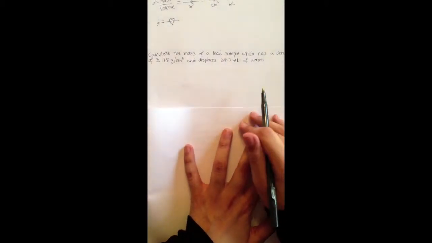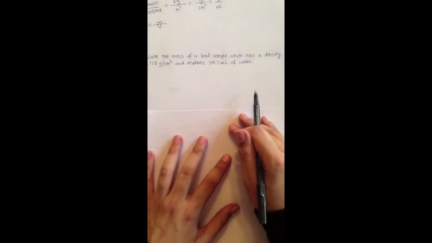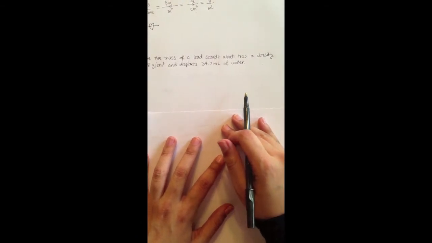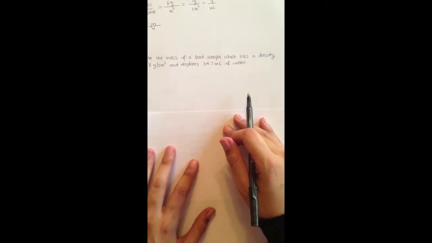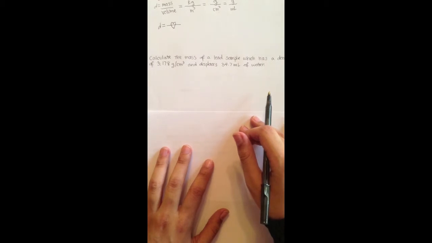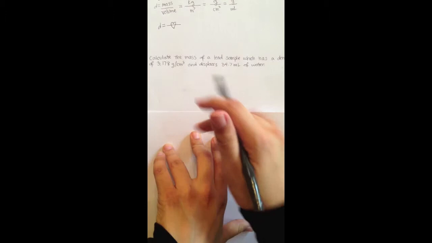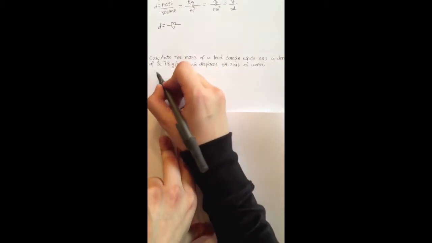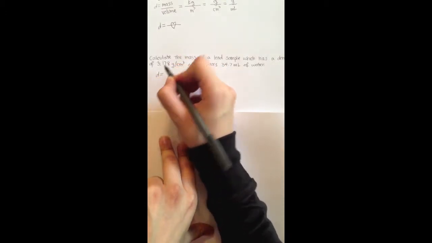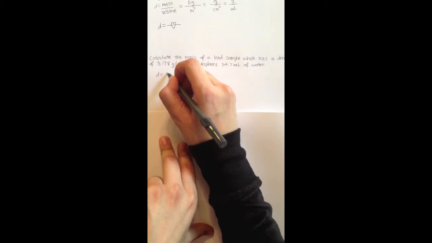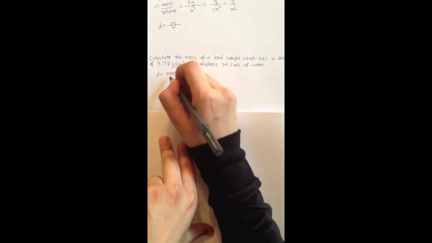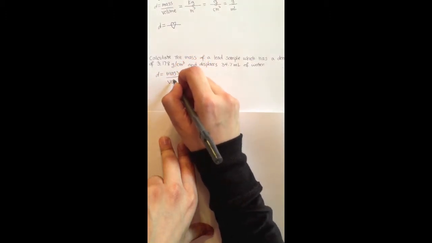So this question reads, calculate the mass of a lead sample which has the density of 3.178 grams per centimeter cubed and displaces 34.7 milliliters of water. So we have our formula, density equals mass over volume.